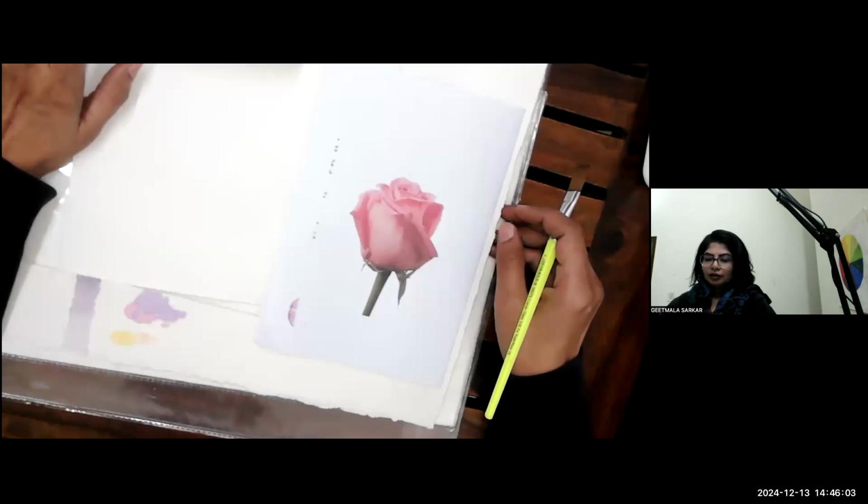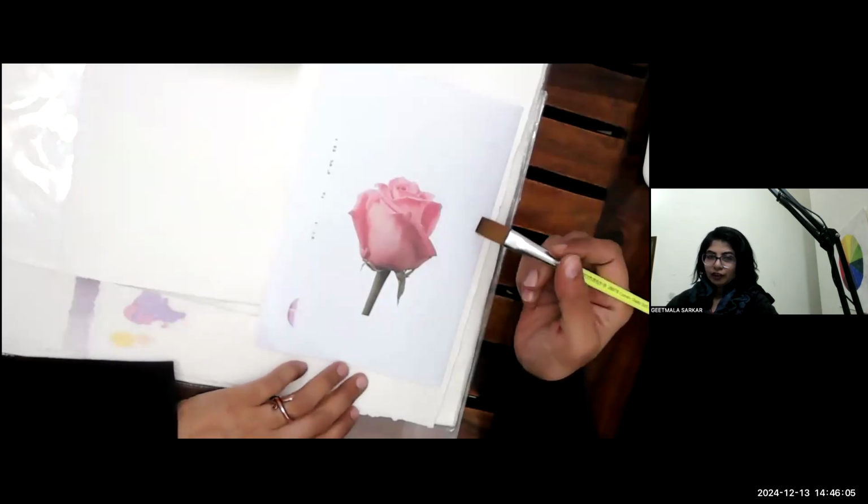And I will just share my camera so that you can have a better view. And what value, or tonal value, means is the lightness or darkness of any color, which will allow us to get a 3D form in that subject. So this is the flower which we are going to paint.